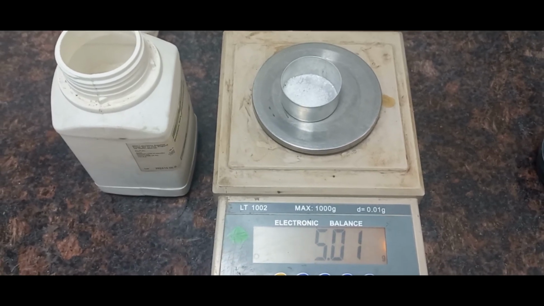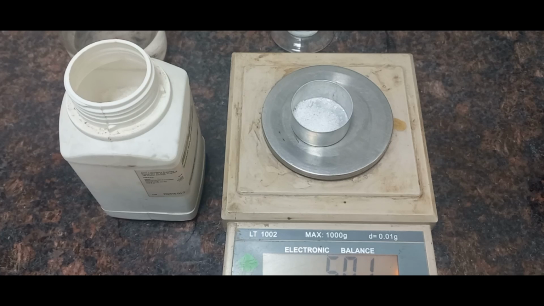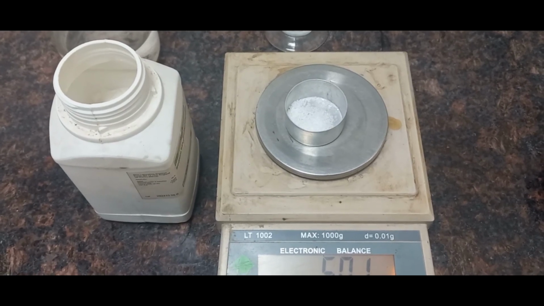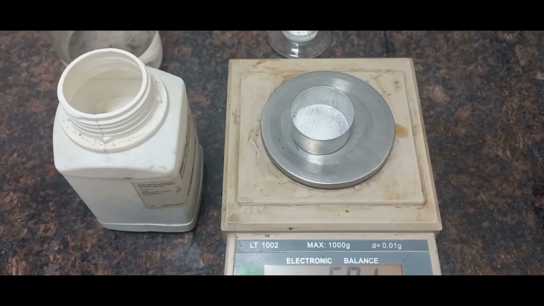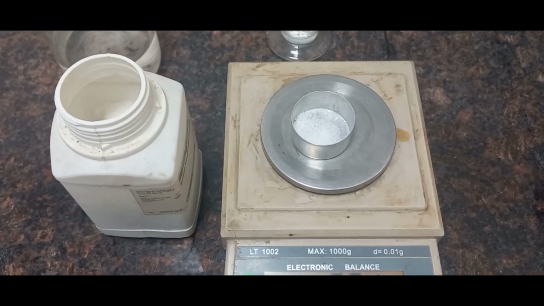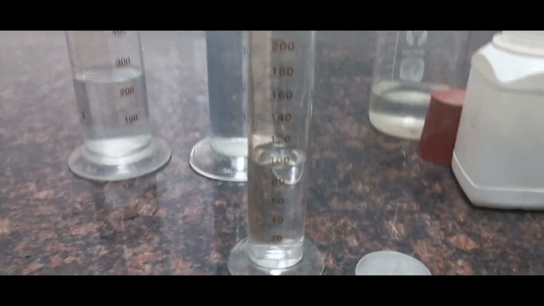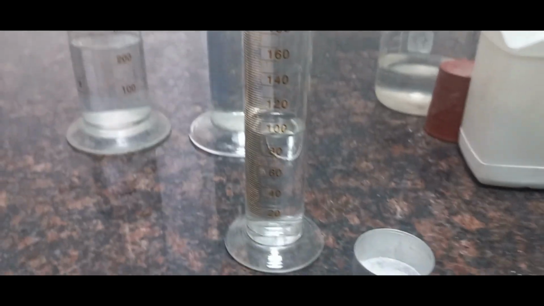As earlier, we already prepared a solution for soil in suspension or soil mixing. Now here is our 100 ml water.